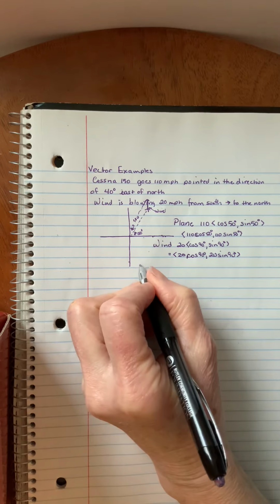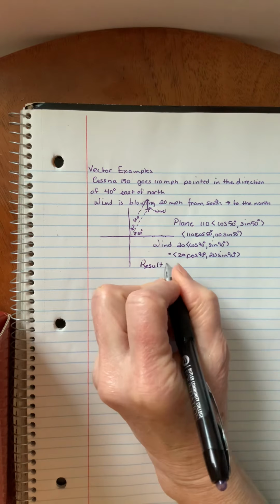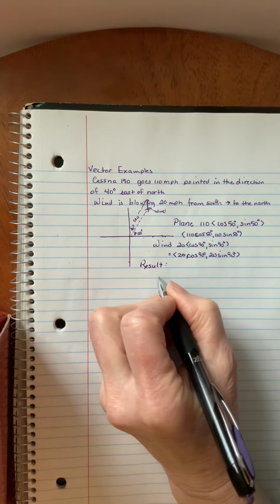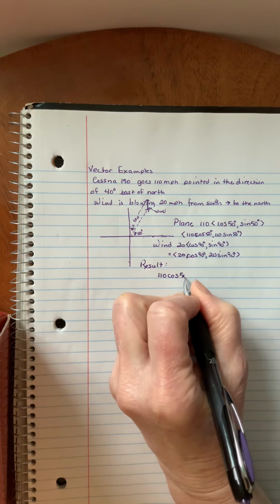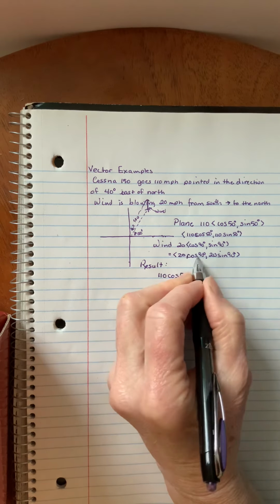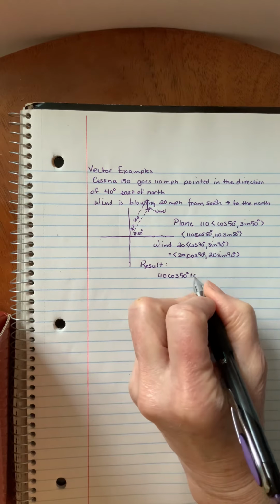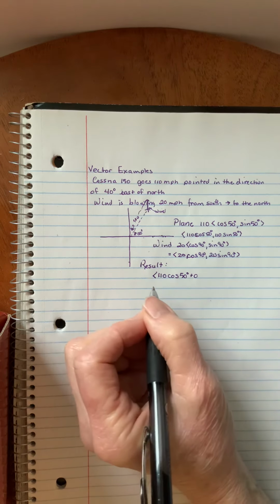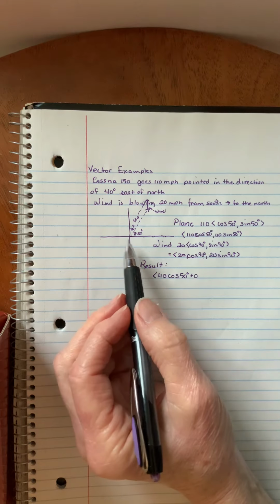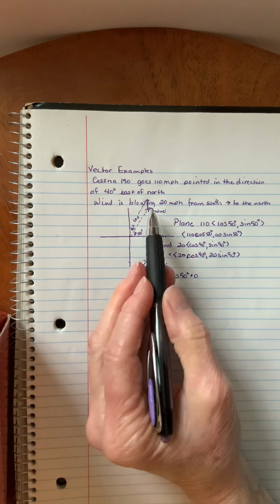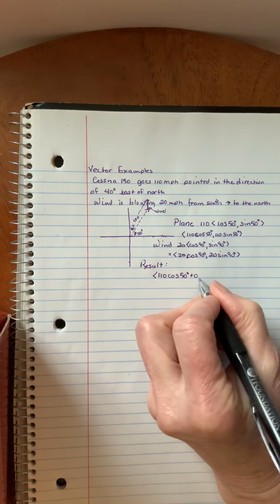So that the result is 110 cosine of 50 plus 20 times cosine of 90, which is actually plus 0, okay? And it makes sense, very likely, that a straight wind from the south would not move you left and right at all, so it's not going to alter the x part.